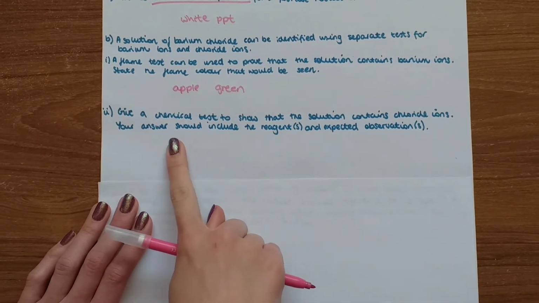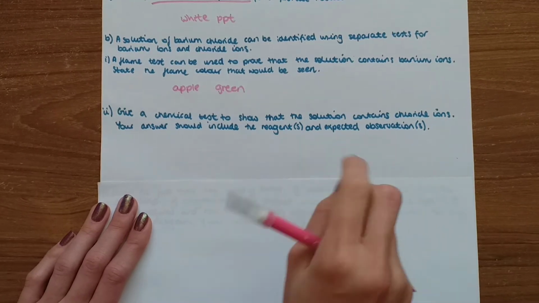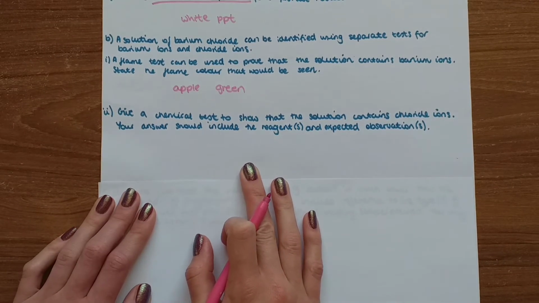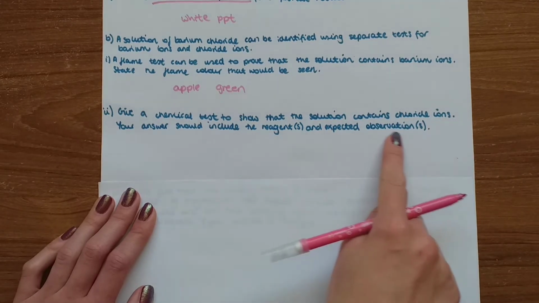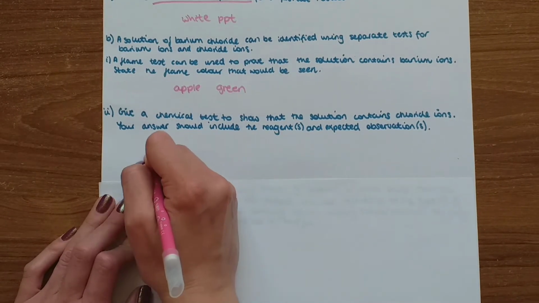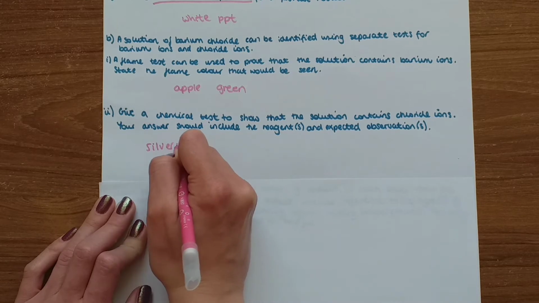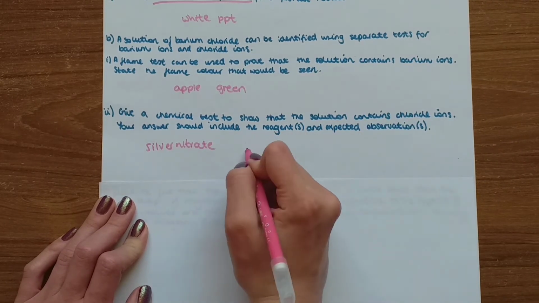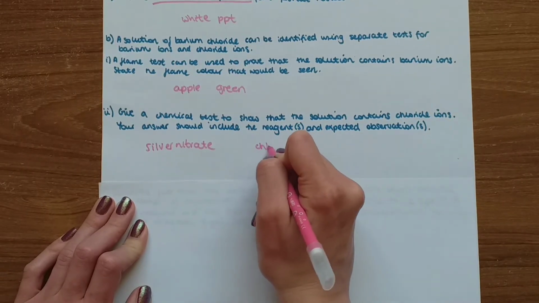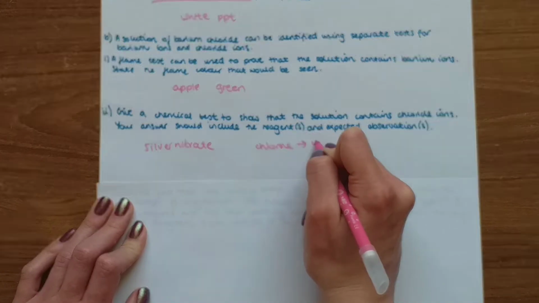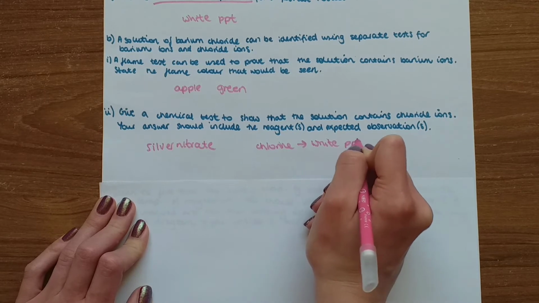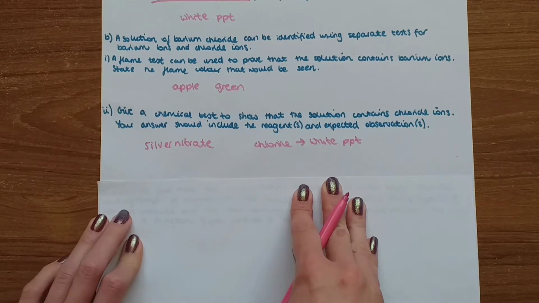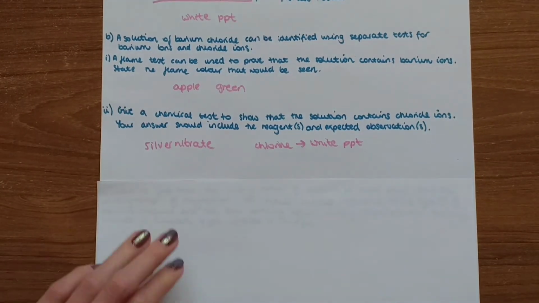So the next part, it says, give a chemical test to show that the solution contains chloride ions. Your answer should include the reagents and expected observations. So this is another test. This is actually the silver nitrate test, because you add silver nitrate, which is the reagent, and if chloride is present, you get a white precipitate. If it was bromide, you would get a cream precipitate, and if it was iodide, you would get a yellow precipitate. This is just another test.